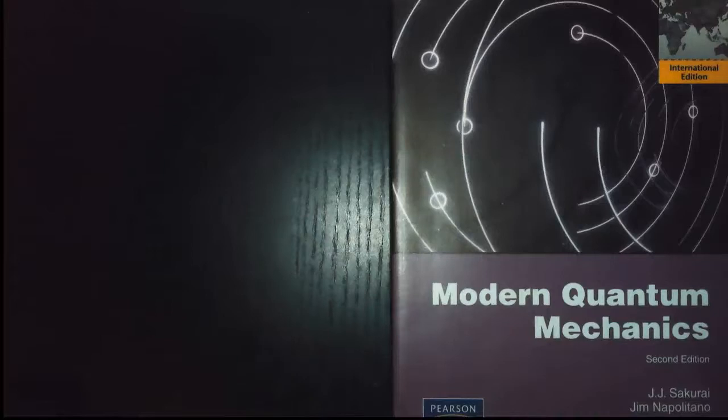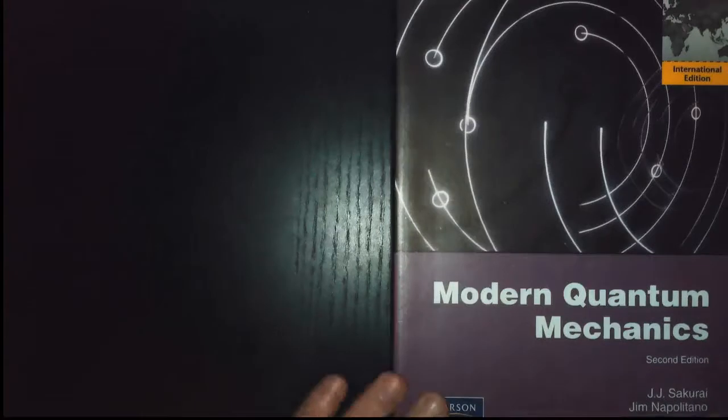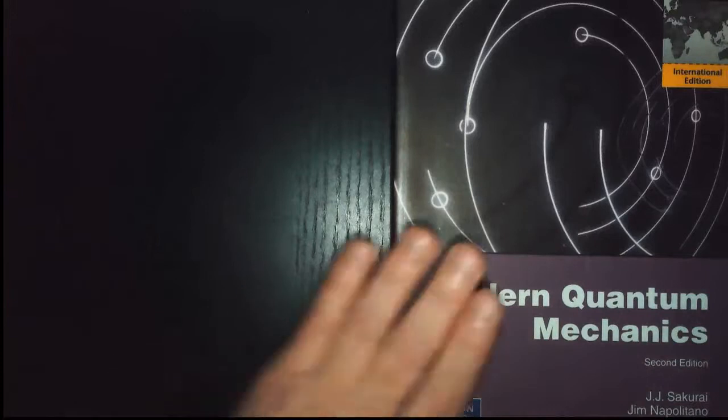Okay, so what do I have today? I have Modern Quantum Mechanics by Sakurai and Napolitano. This is the international edition. I'm not supposed to have this, but the American edition was hardbound, and I hate hardbound ones. So yes, it's cheaper, but it's also softbound. So I prefer softbound books generally. So I got this guy.